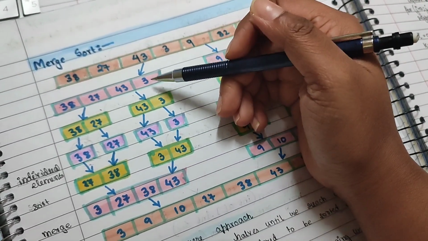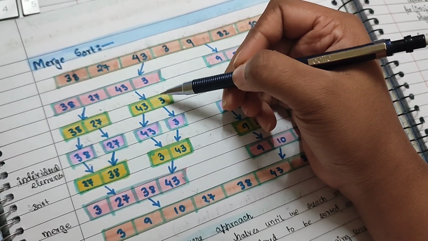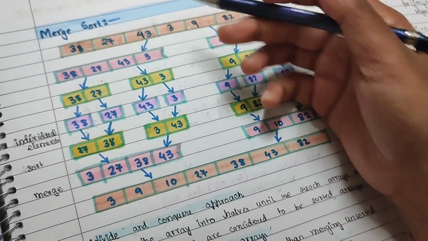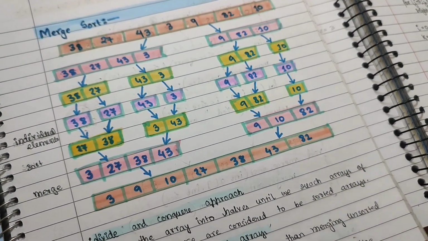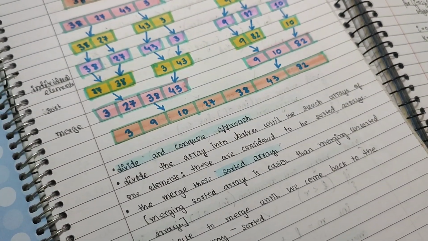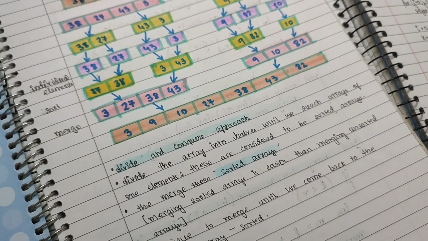It is a recursive algorithm, so it does have a lot of space complexity, but yeah. So it uses the divide and conquer approach, and it basically uses the fact that merging sorted arrays is easier than merging unsorted arrays.